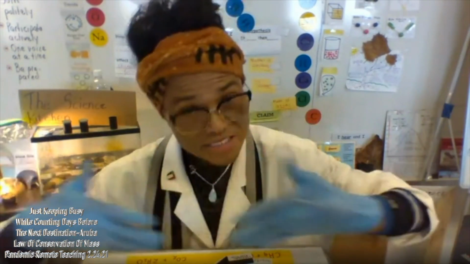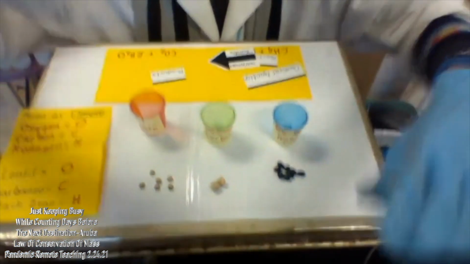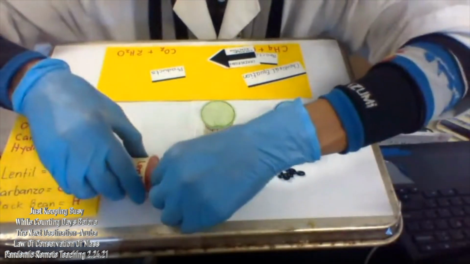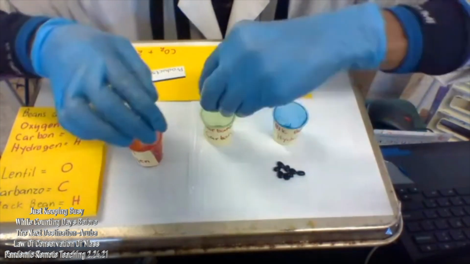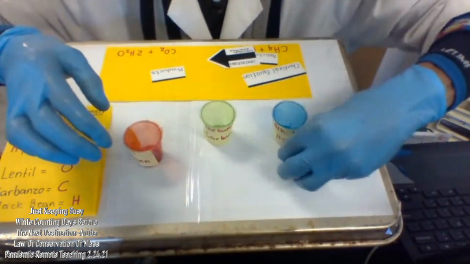So I will put all the beans back in the respective cups. And then eventually I will take them one by one as I assemble the equation. So they go back to the cups. These are my 6 lentils, my 2 garbanzo, and my 8 black beans.